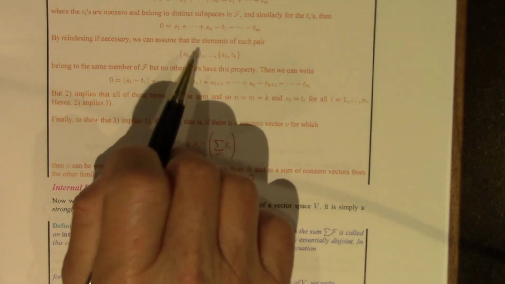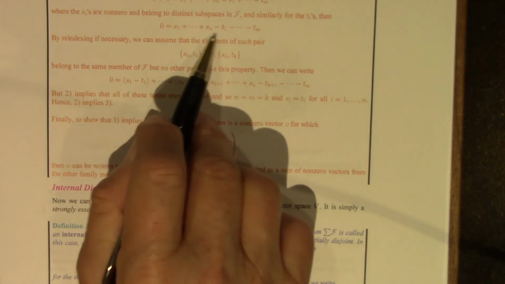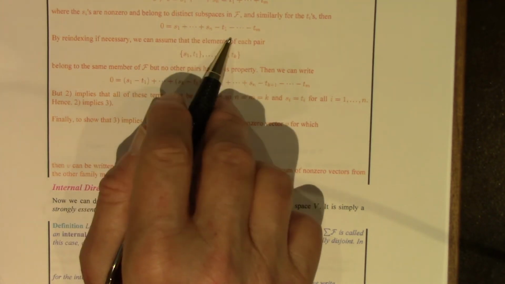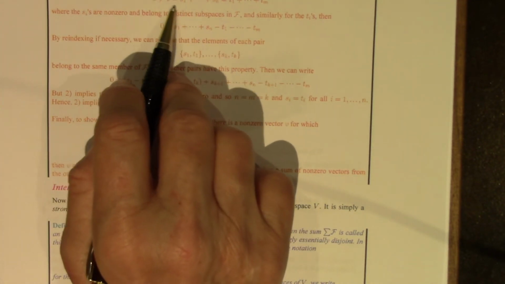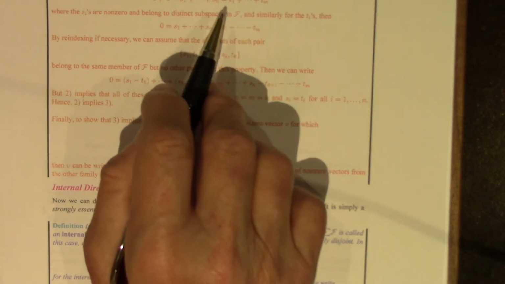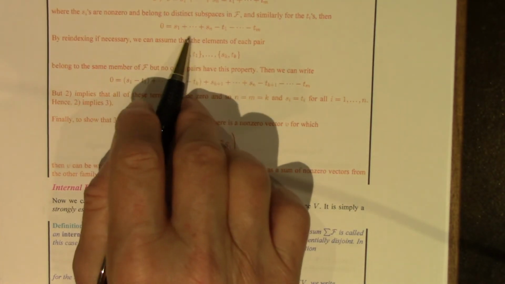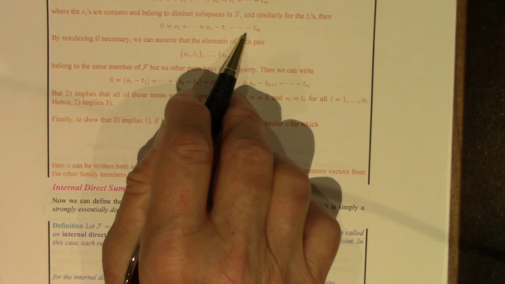Okay. Well, first of all, we can put everything on the same side as we can subtract. So we take the sum of the S's and we subtract the sum of the T's, we're going to get 0. So that looks like this.